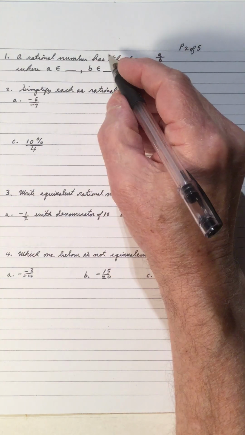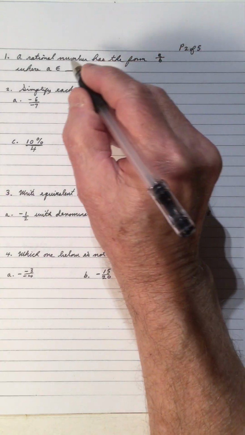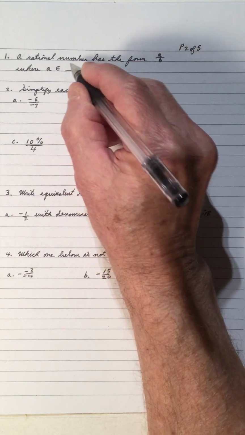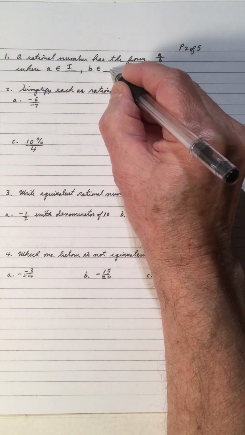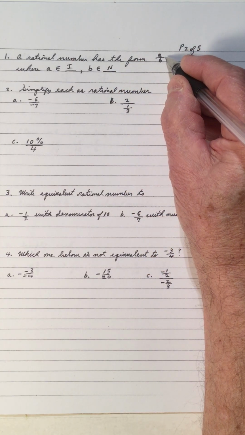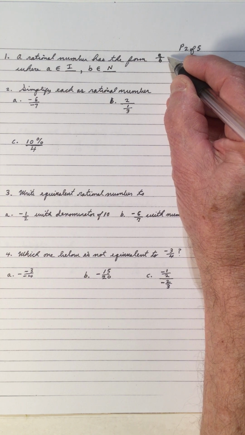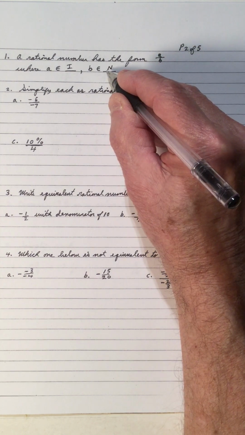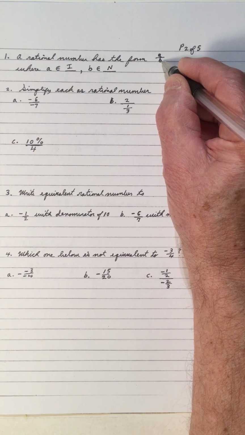Number 1, a rational number has the form a over b, where a belongs to the integers and b belongs to the natural numbers. So the numerator can be integers like -1, -2, 0, 1, 3, or 4. And the denominator b has to be a natural number. Why is that?